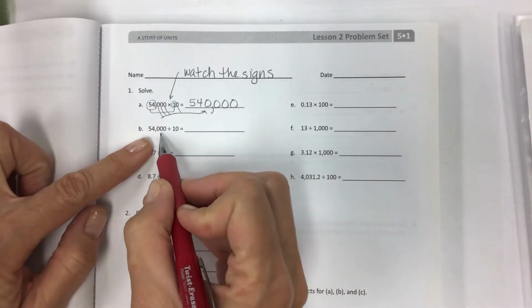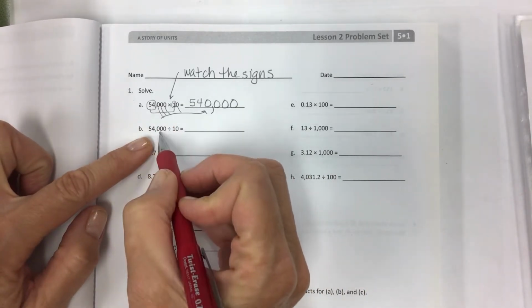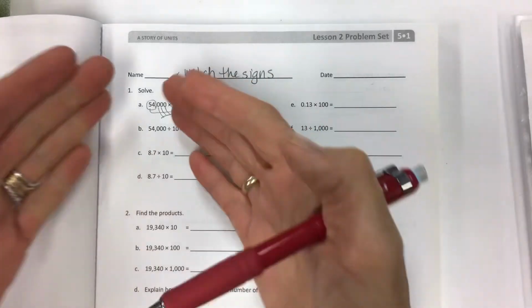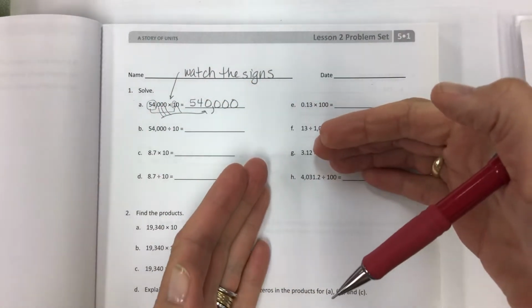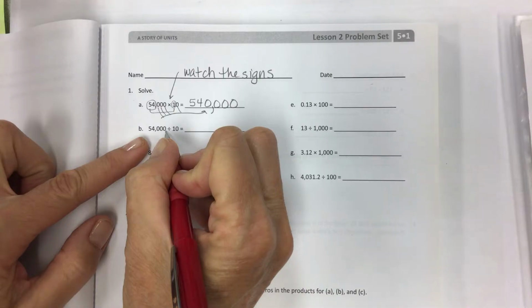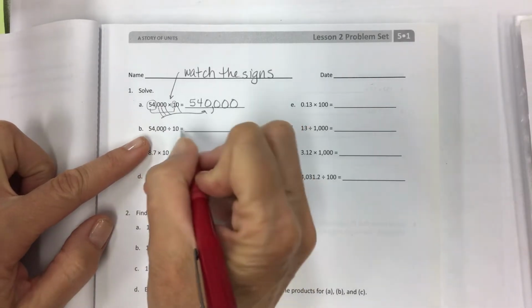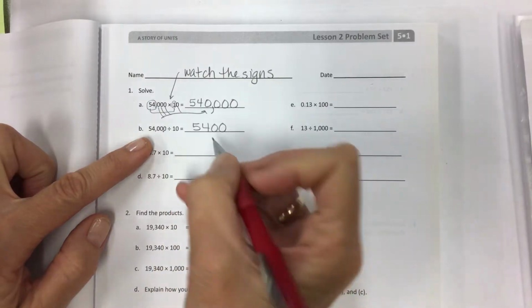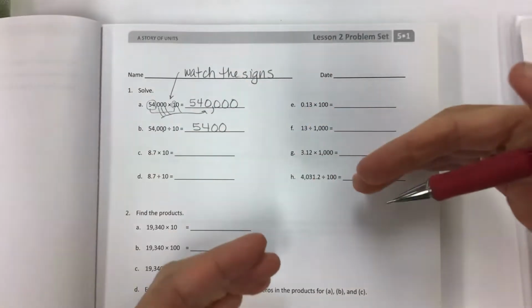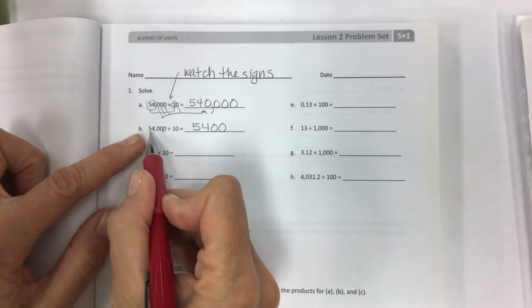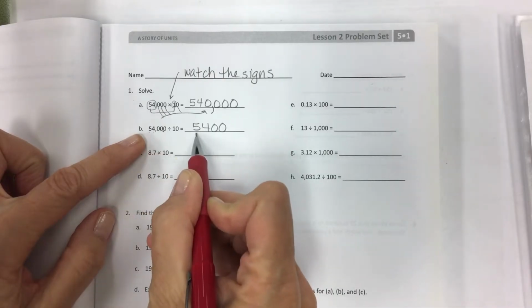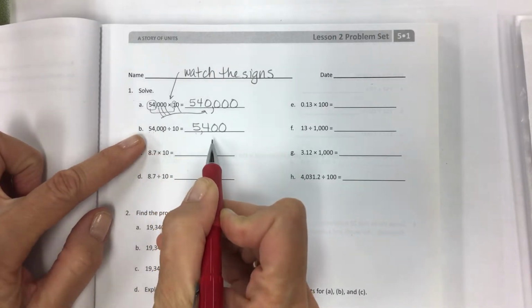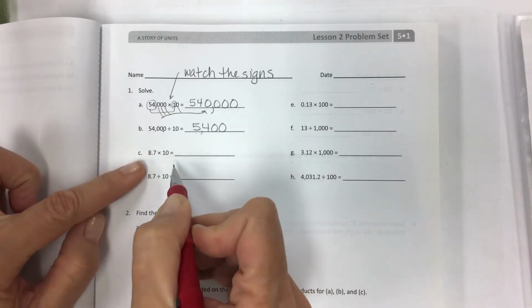How about this one? 54,000, same starting number, but divided by 10. We're going to shift everything to the right. What happens if this goes to the right? Okay, my decimal would then be here because everything is shifting. This is going from 10,000s to 1,000. There it is in the 1,000s position. You can put a comma in if you like.